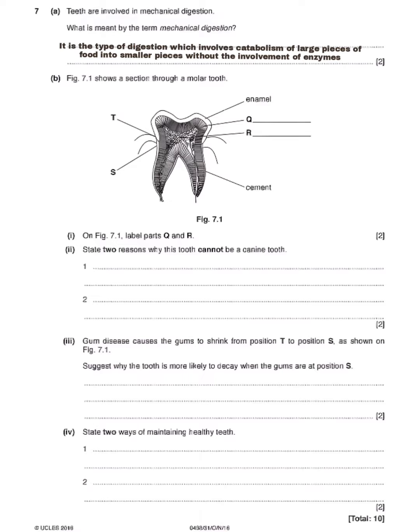So it is the catabolism of large pieces of food into smaller pieces without the involvement of enzymes. Usually mechanical digestion does not involve the use of enzymes. As for chemical digestion, it is the type of digestion which involves the catabolism of large food molecules into smaller ones with the use of enzymes.